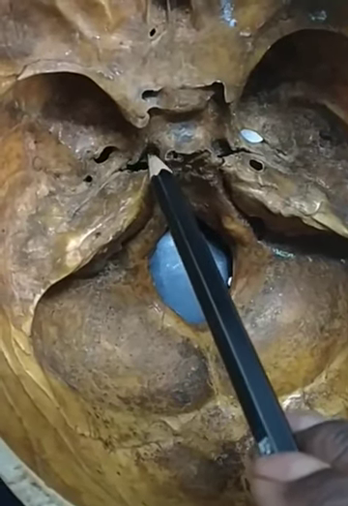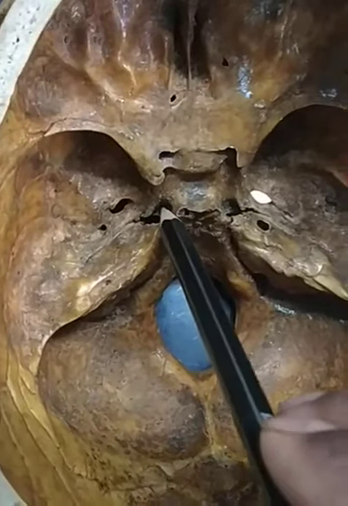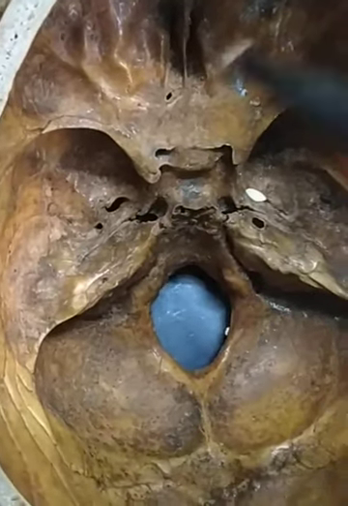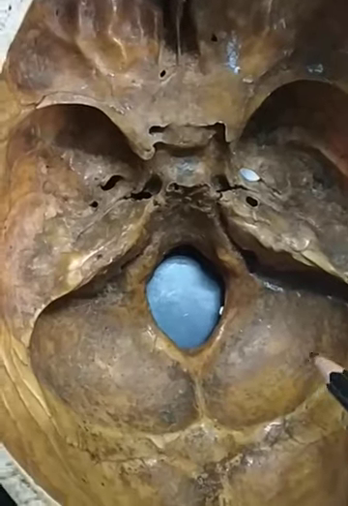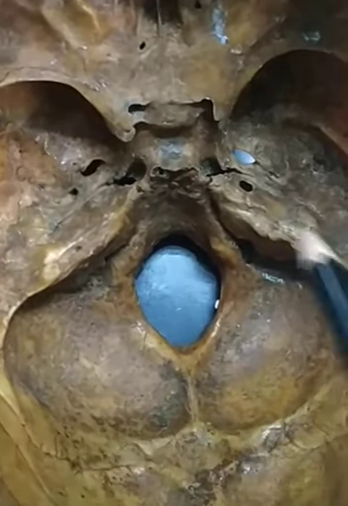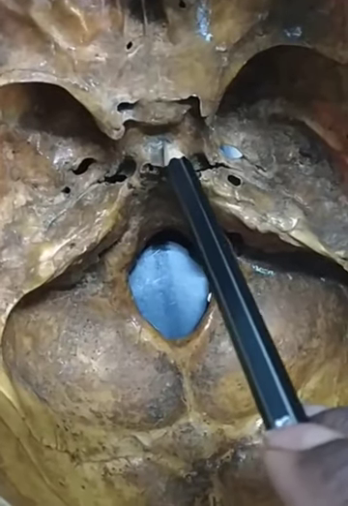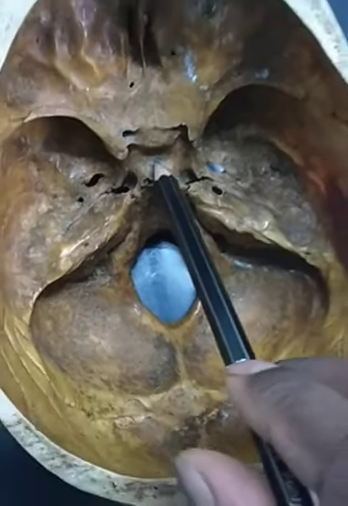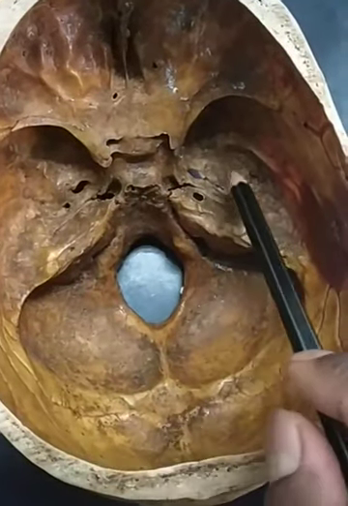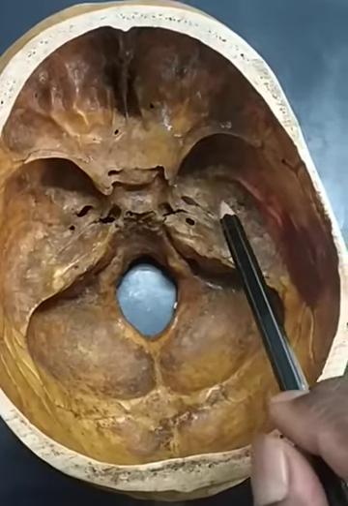Whereas on the medial side, the rounded foramen is the carotid canal or carotid foramen. Through this passes the internal carotid artery, covered with the sympathetic plexus. Next is the hypophyseal fossa, where the pituitary gland is lodged. So these are the foramens present in the anterior and middle cranial fossa.